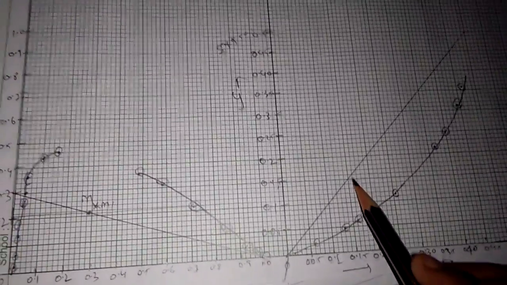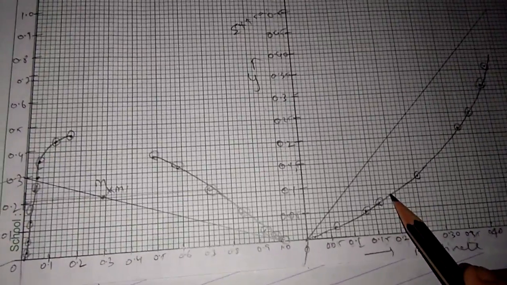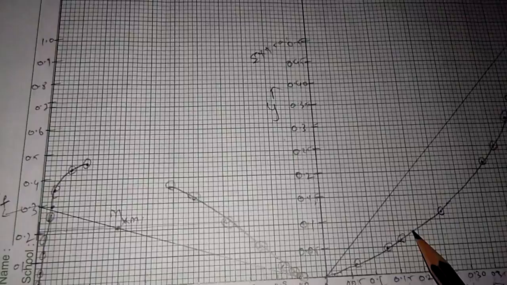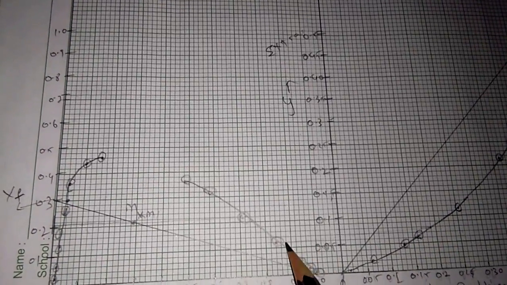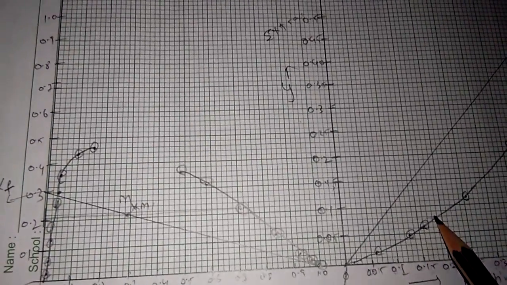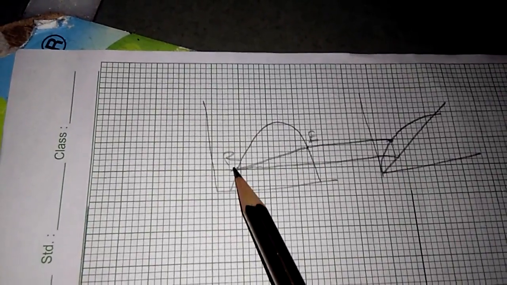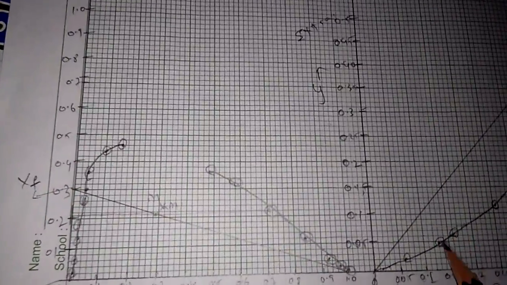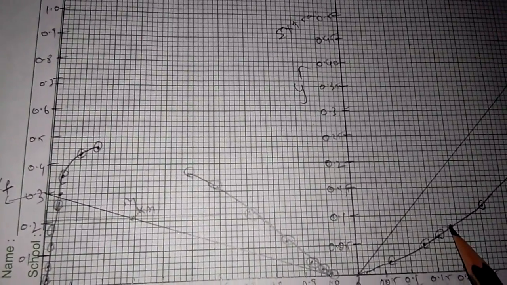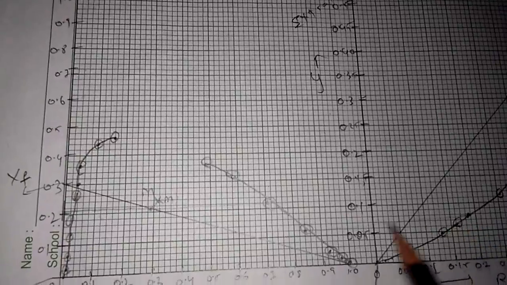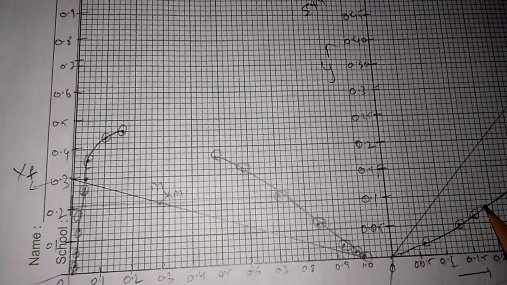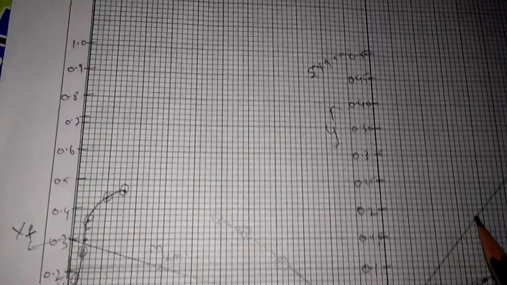Suppose I take any point here. I will extend this line up to the curve here, because this curve goes only up to the extract. This diagonal line will go to the raffinate. If you extend straight, this equilibrium line will go to the raffinate.